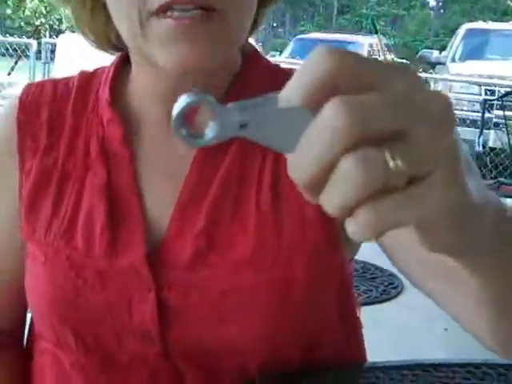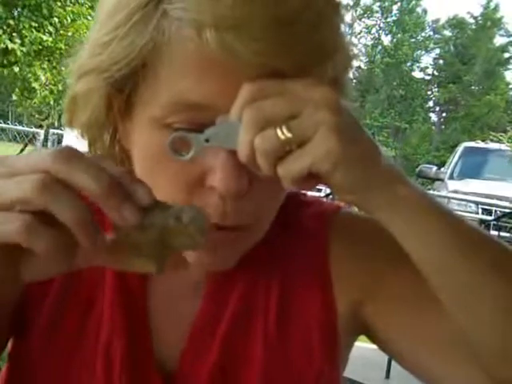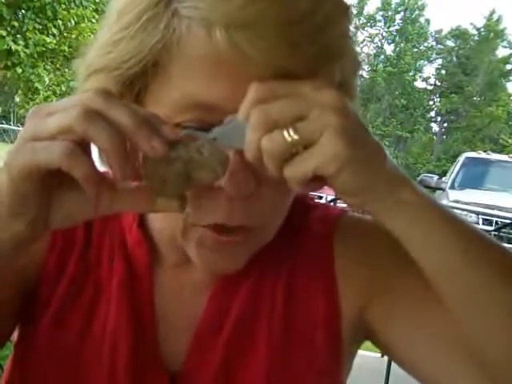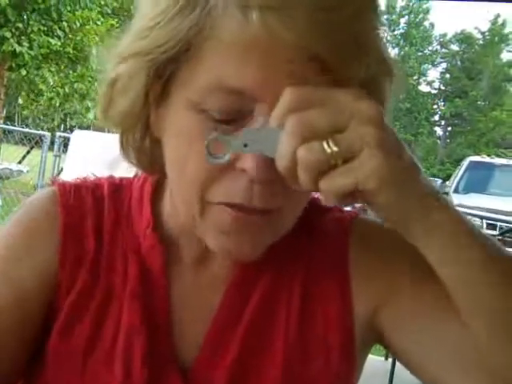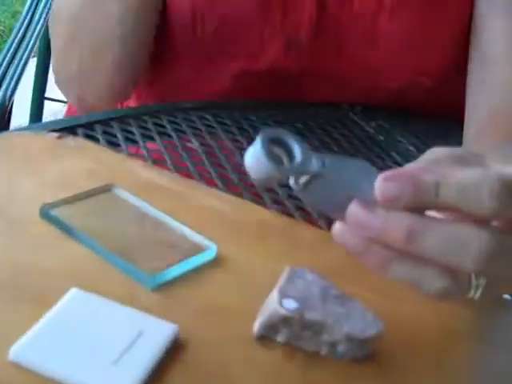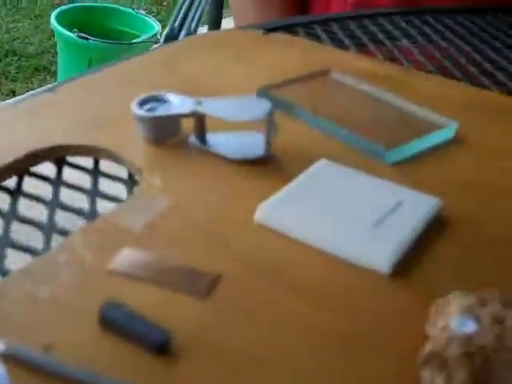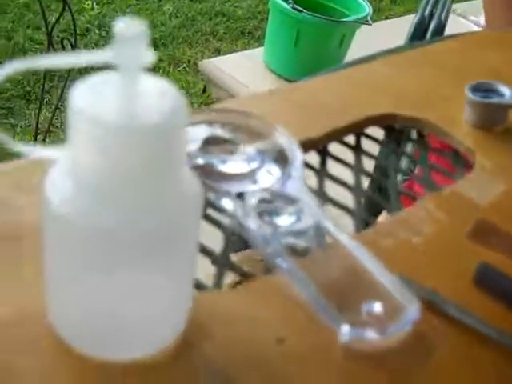And then I want you to bring this loop with your thumb up to your eye. Just put it right there on your nose so you'll hold it still. Okay, and then bring the mineral up here to the glass. Then you can get a good look at that mineral. This magnifies it 10 times. So this is a nice part of your kit that can help you see things that might be really small.